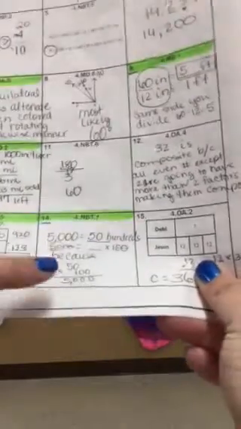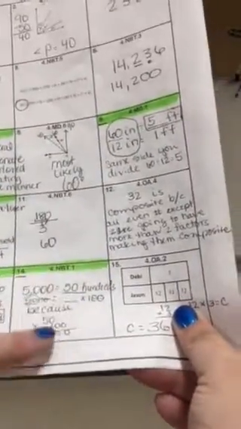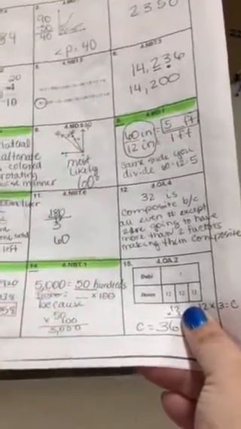This one, what I told them is to always check their work. They're asking 5,000 equals how many hundreds? Just to check and make sure that once they multiply that their answer does work. 50 times 100 equals the answer that was given. So make sure that they're checking that to make sure that that equals it.